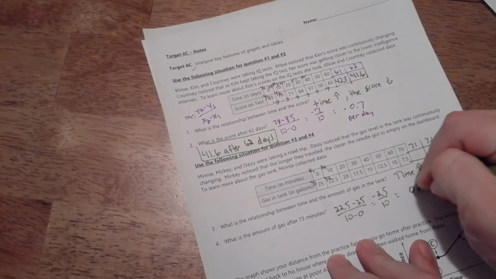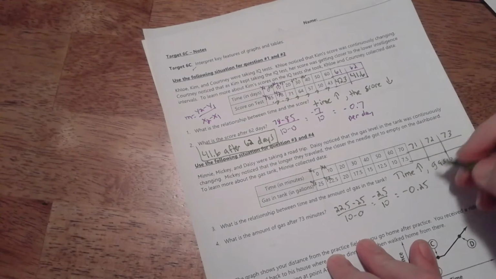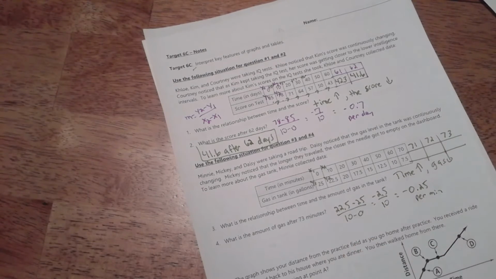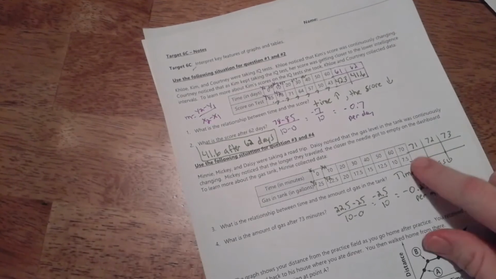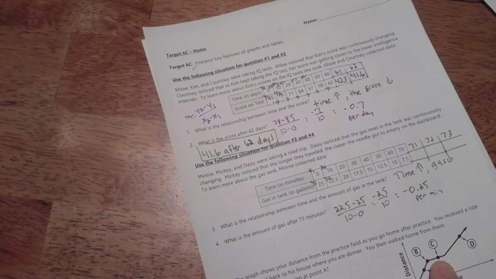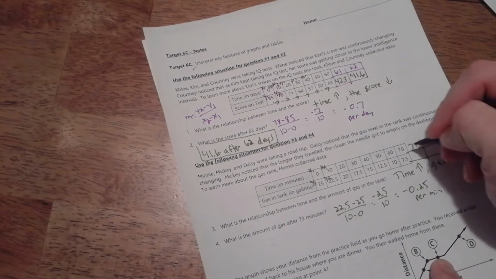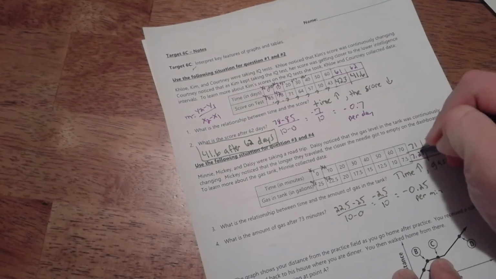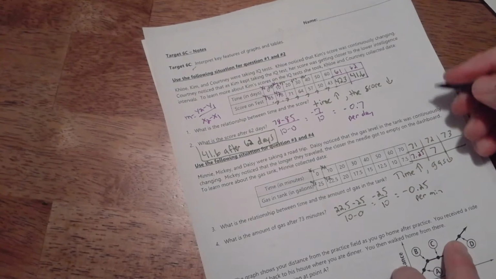This equals 0.25. It's going down per minute. So all we're going to do is subtract 0.25 from each of these. 71, it'll be 7.25. 72, it'll be 7.